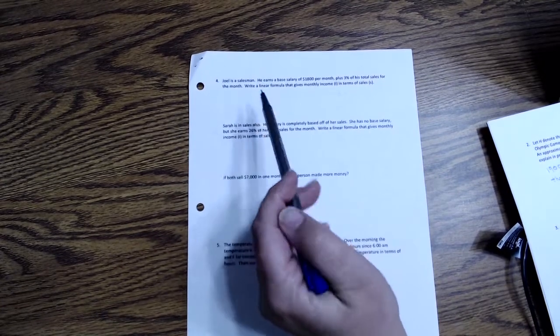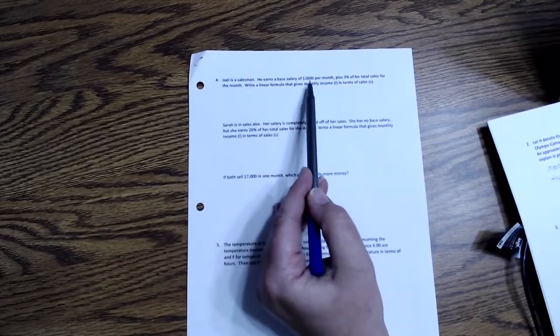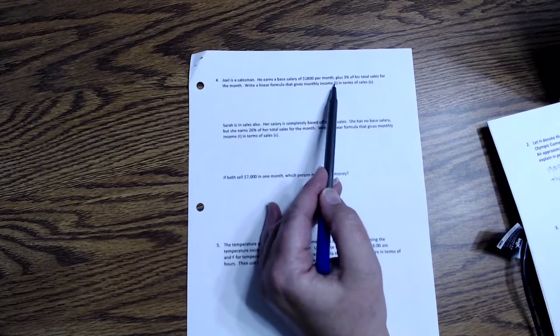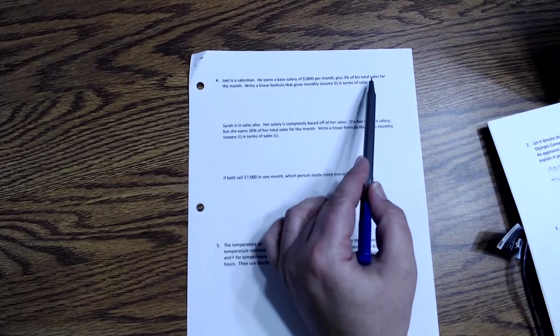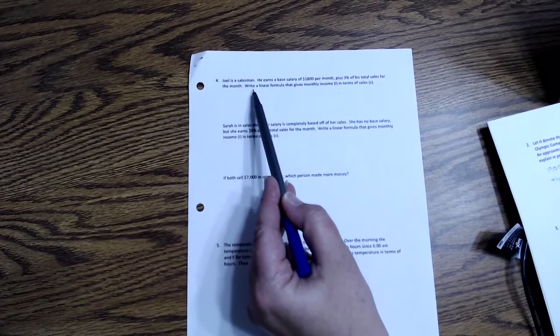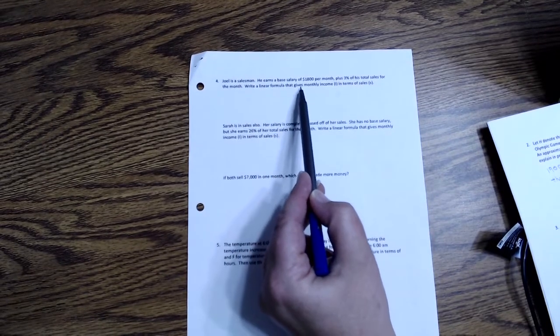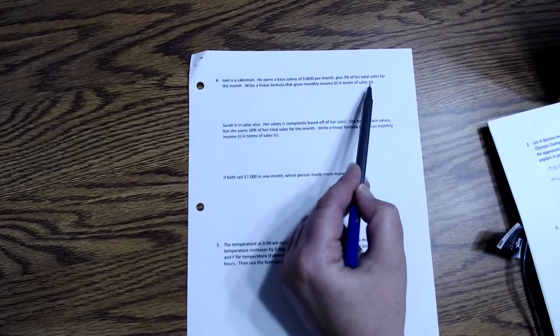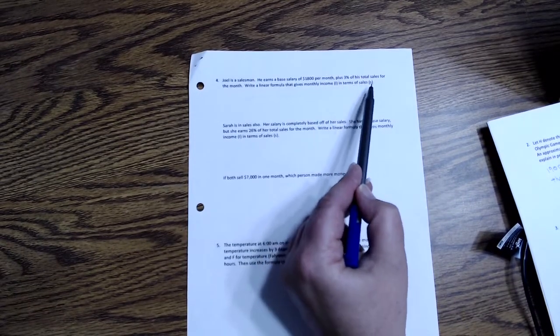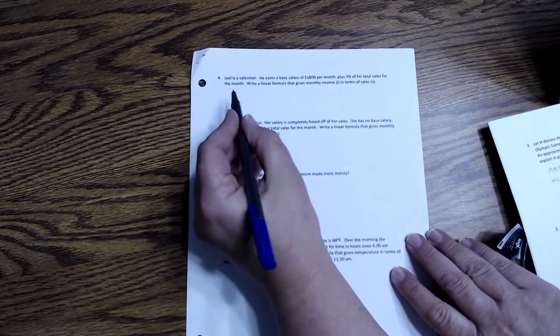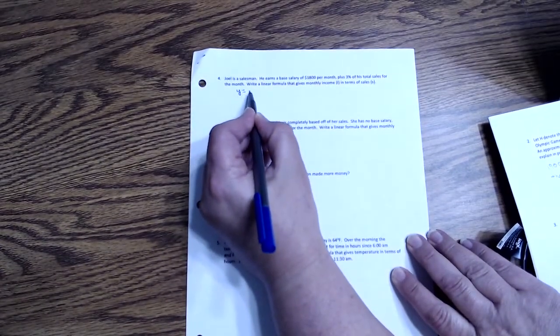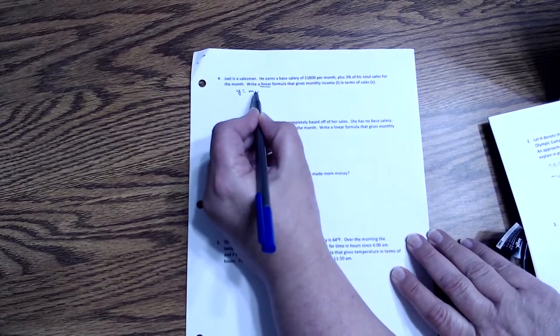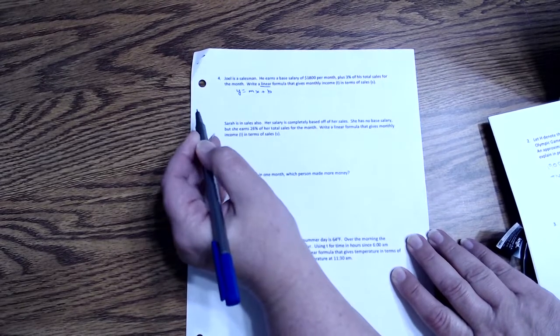All right, what does it say? Joel is a salesman. He earns a base salary of $1,800 per month plus 3% of his total sales for the month. Write a linear formula that gives monthly income in terms of sales. Monthly income in terms of sales. So that means originally I was going to have y equals mx plus b because that's linear. If it says linear, it's got to be y equals mx plus b.